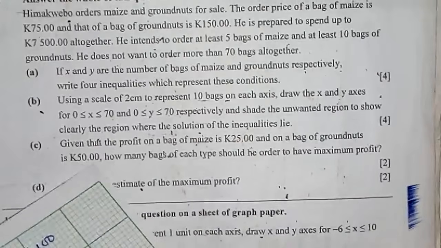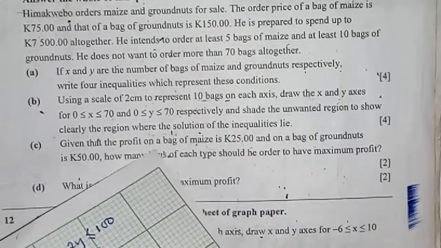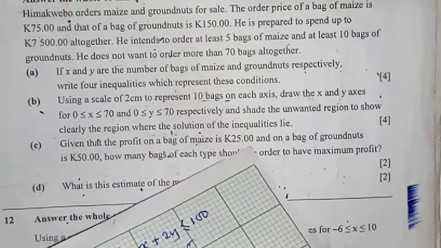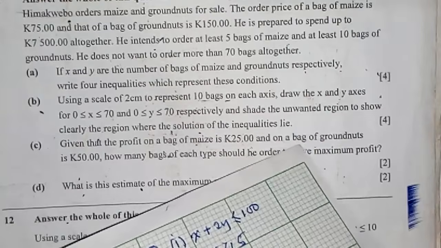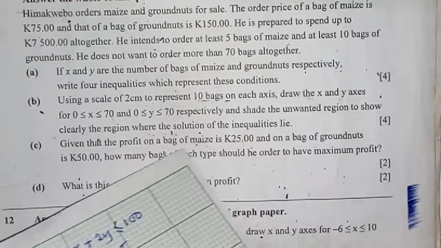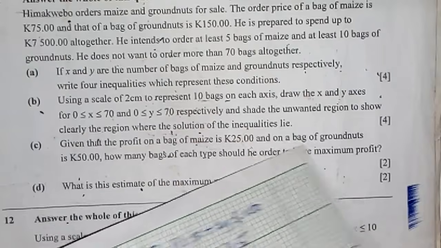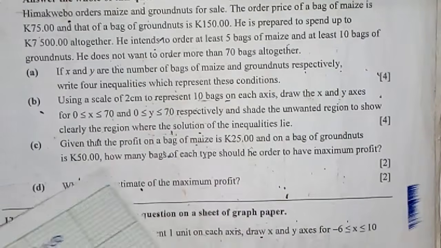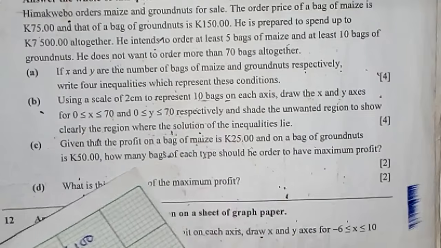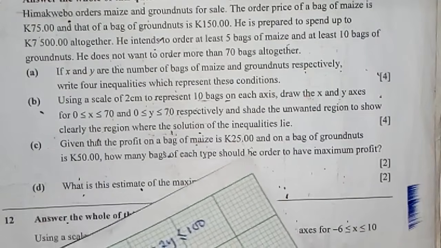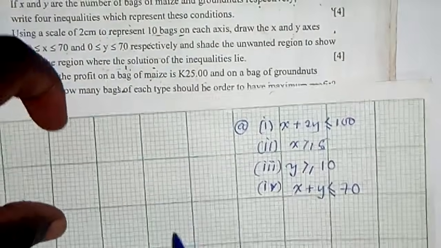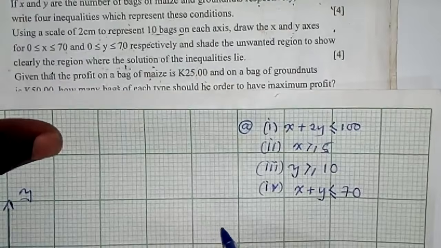Question C, they have said, given that the profit on a bag of maize is 25 and on a bag of groundnuts it's 50, how many bags of each type should he order to have maximum profit? So what we basically do here is we get the numbers we've been given.